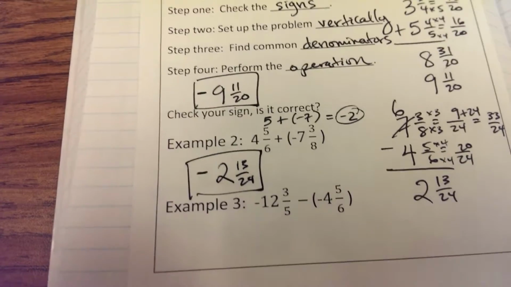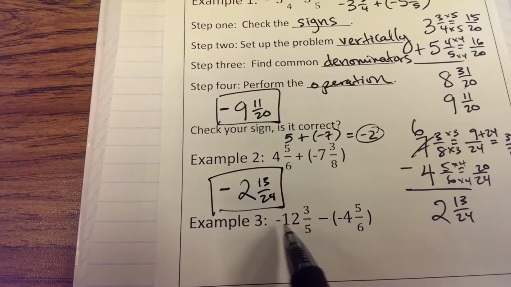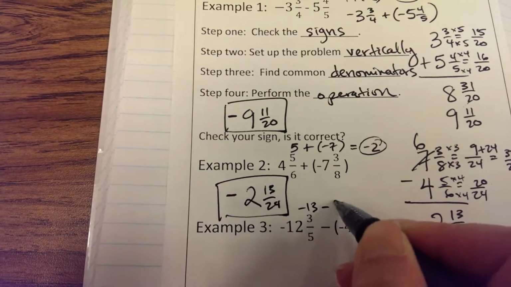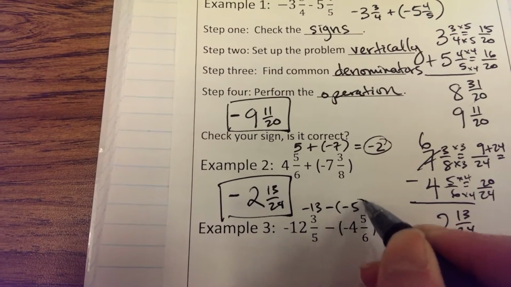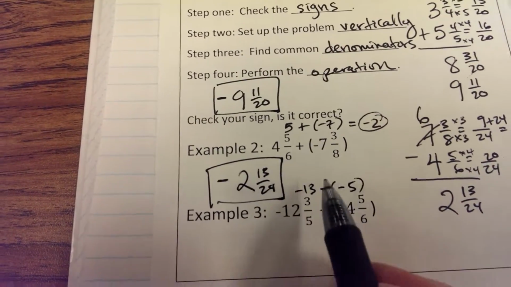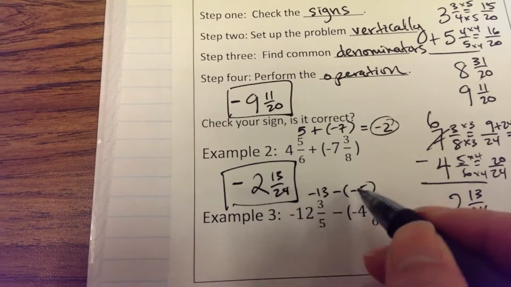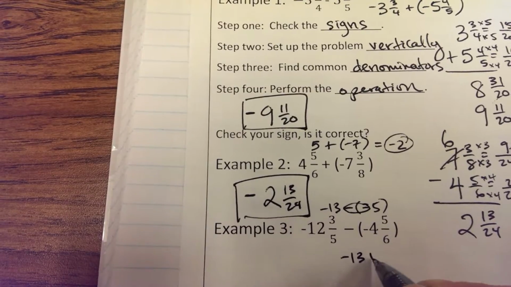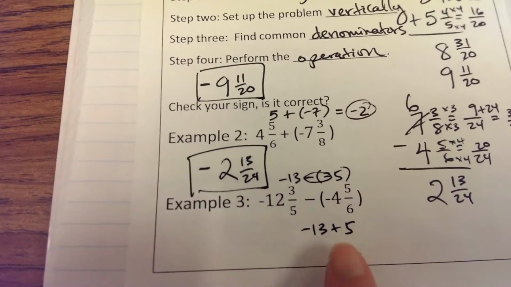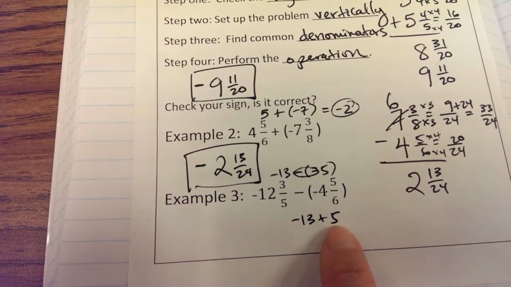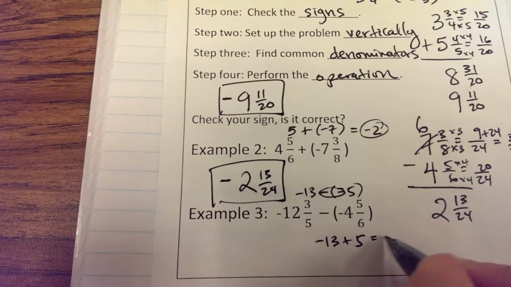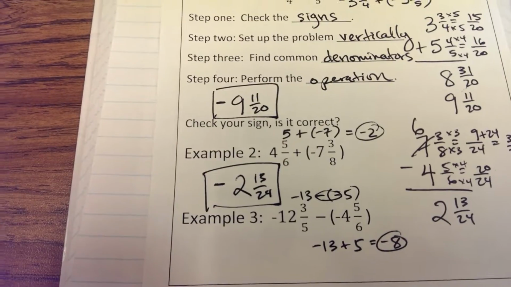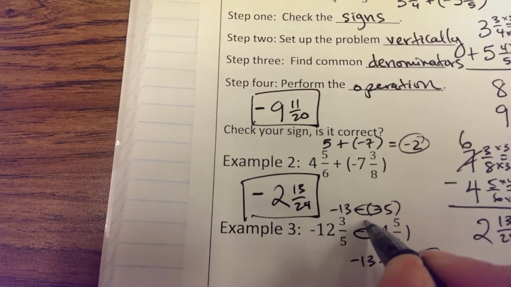And there's your answer. Last example, okay? This would round to negative 13, so that's like negative 13 minus negative 5, right? 4 and 5/6 rounds to 5. Now, when you have two negatives, what happens? It becomes plus. So that becomes negative 13 plus 5, which if you owe someone 13 and you have $5 you can give them, you still owe them what? $8. So our answer should be close to negative 8, right? These two negatives become plus.